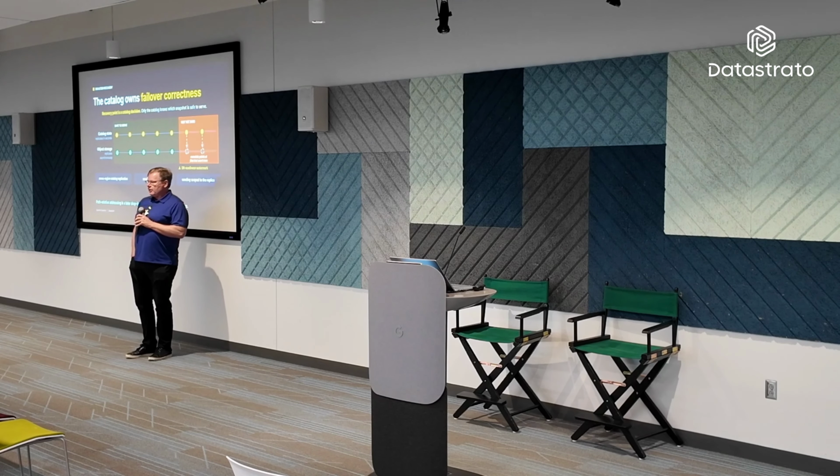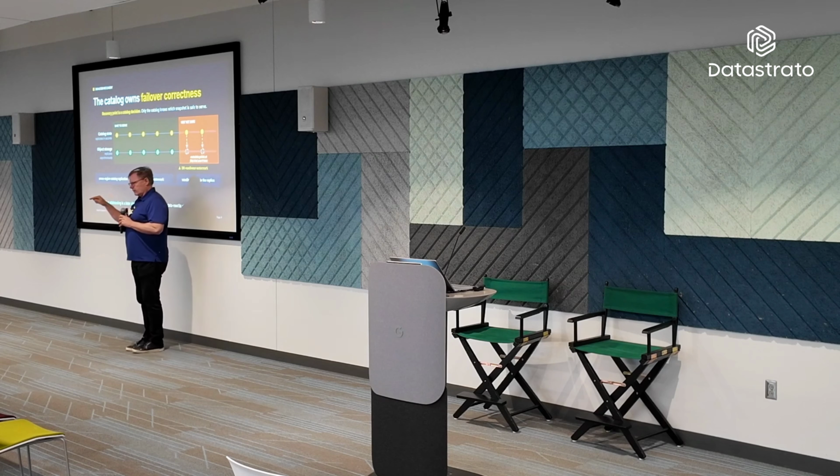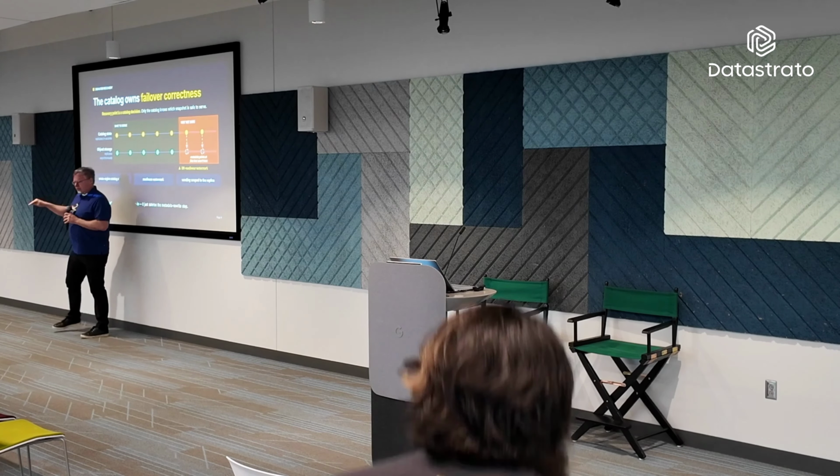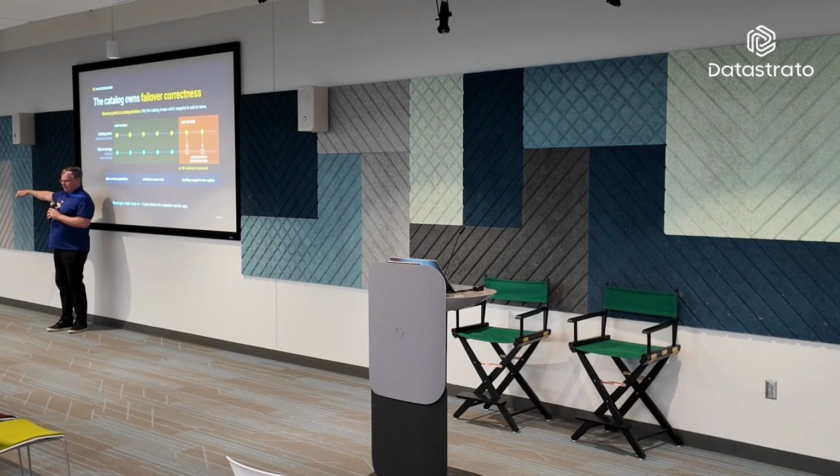I'm a table, and I'm located at S3, name of the bucket, name of the folder, name of the folder, name of the folder, name of the table. The entirety of my fully qualified name is in that metadata. You can trace my exact location with the metadata that's in there. Well, that sounds nice. What's the problem?